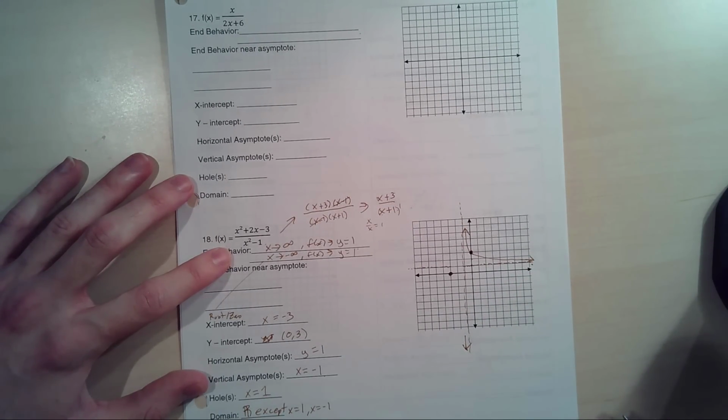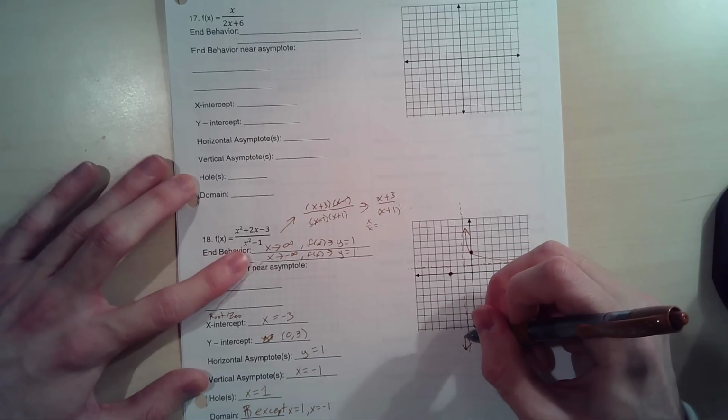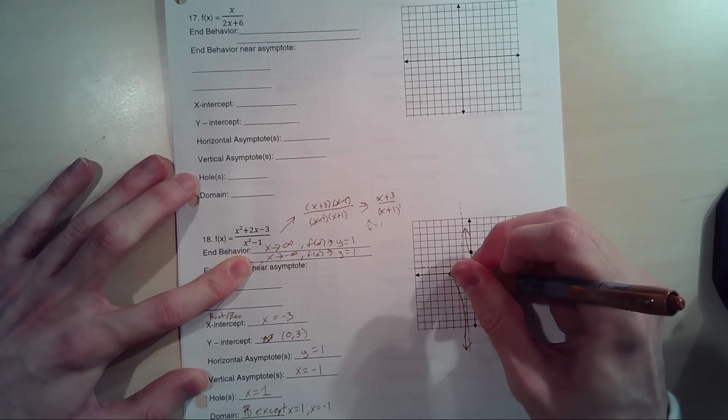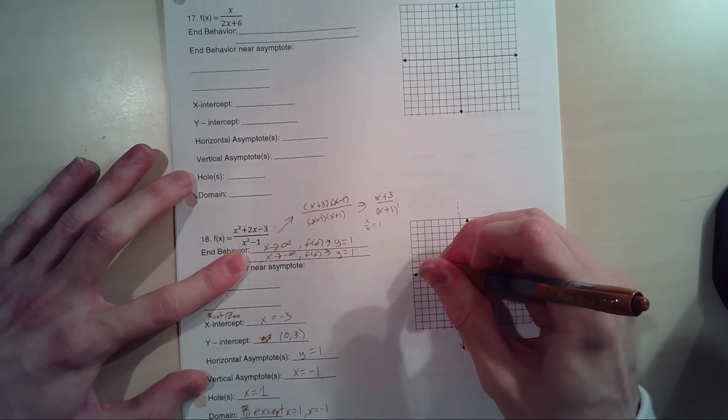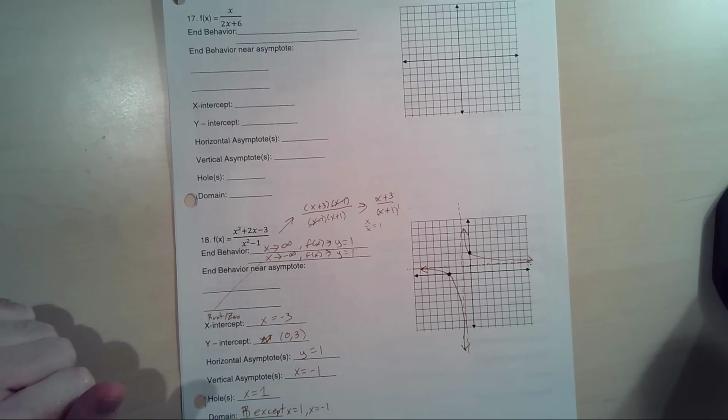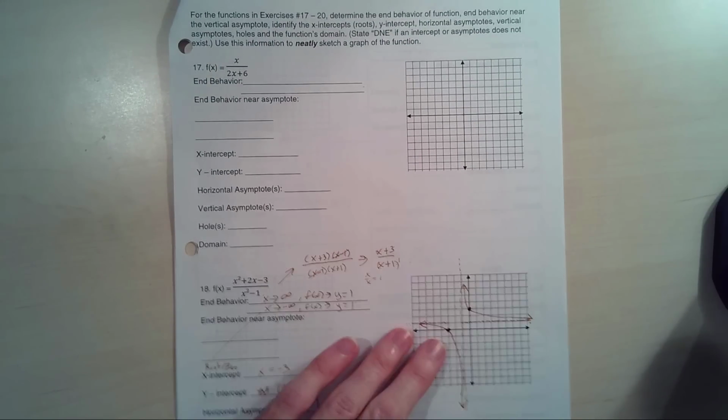Now you have to ask yourself the question, where does the function have to go? Well, it has to go through that axis, and it has to go towards that horizontal asymptote. That problem's all done. Let's go to the next page. We're going to do both of them on the next page here.